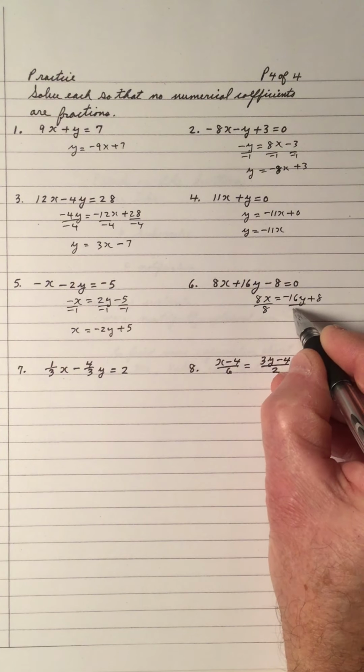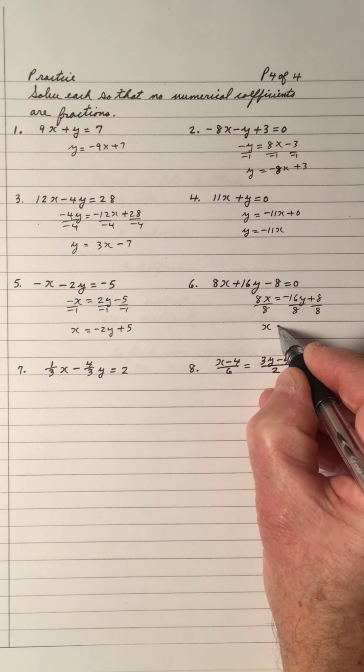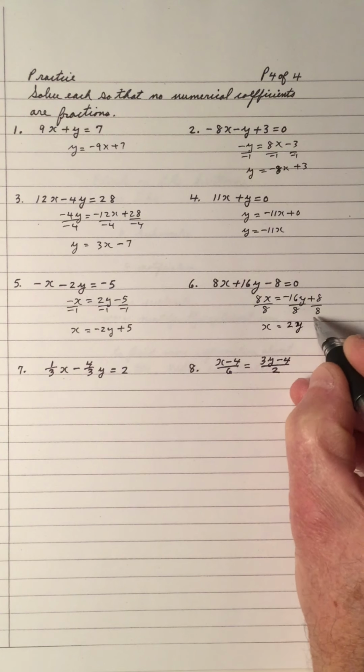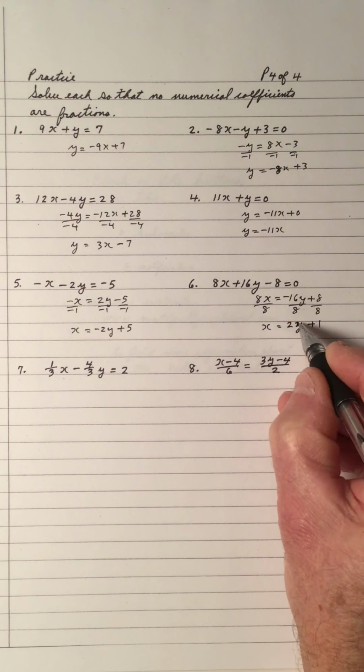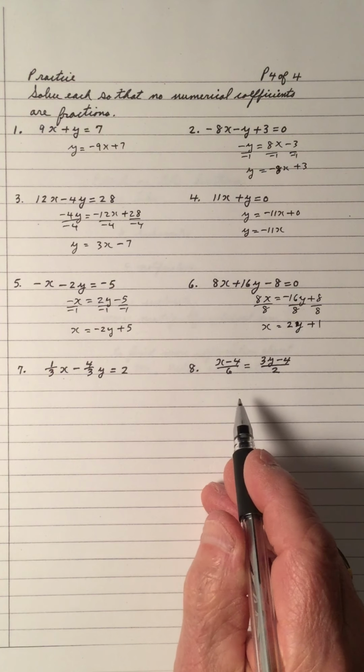Divide by 8. Divide by 8. 8 divided by 8 is 1. -16 divided by 8 is 2, and that's a y. And 8 divided by 8 is 1. And we got some fractions.